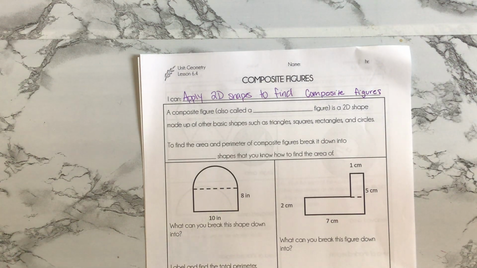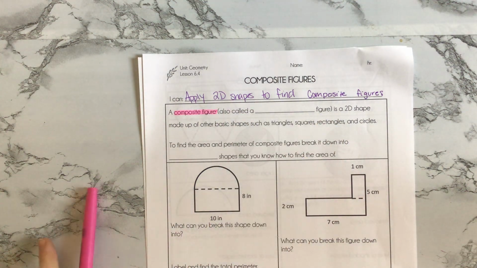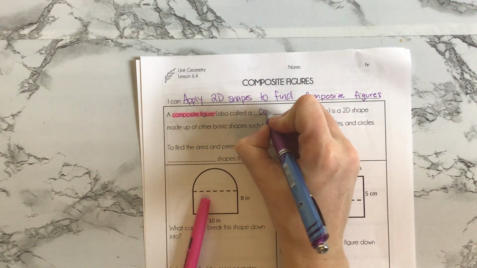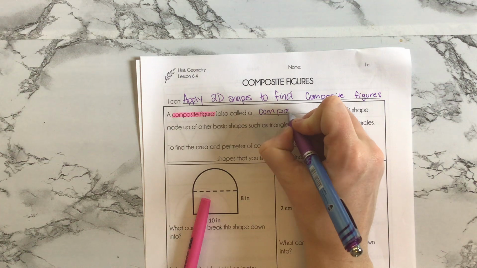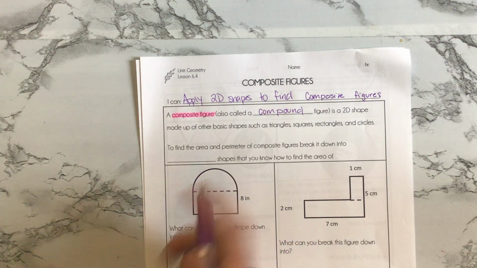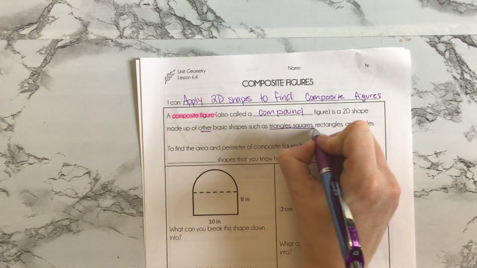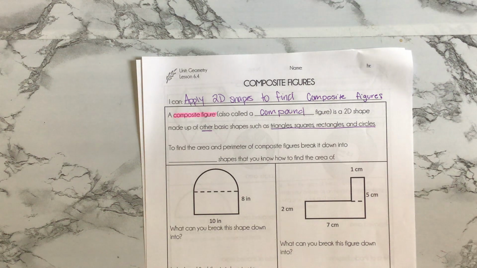A composite figure, which is also sometimes called a compound figure or compound shape, is a 2D shape made up of other basic shapes such as triangles, squares, rectangles, and circles.